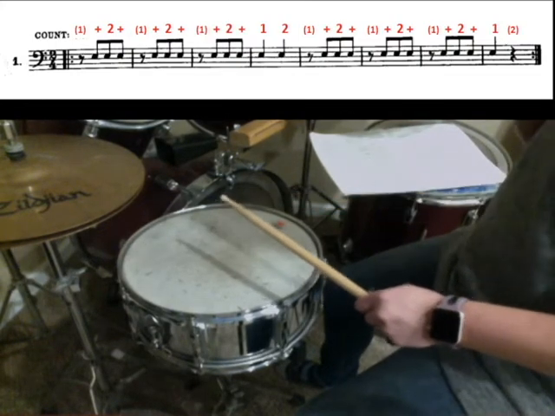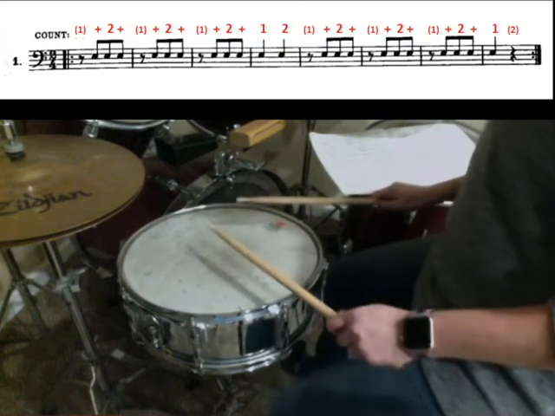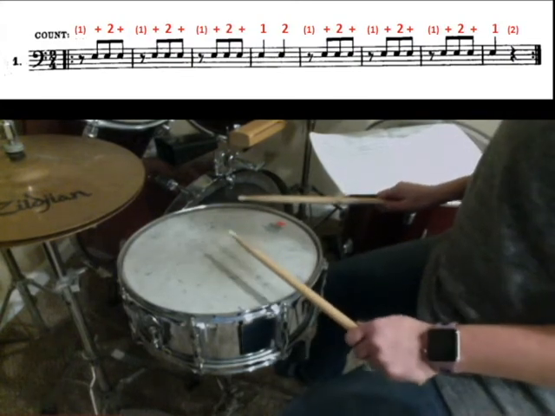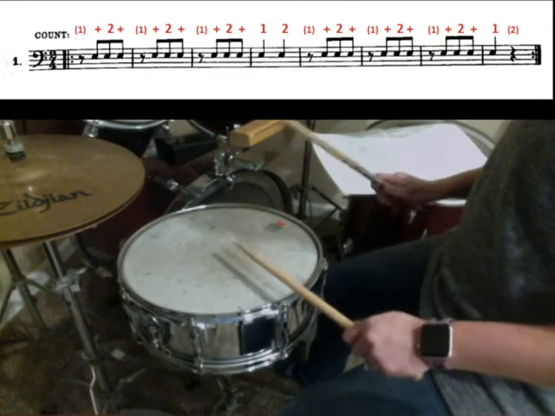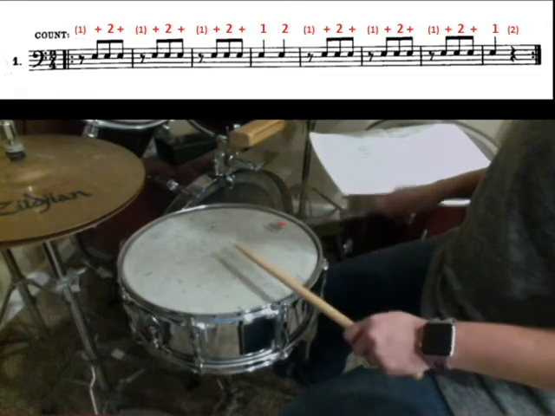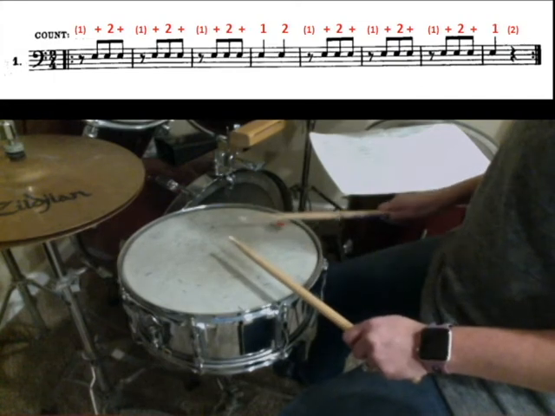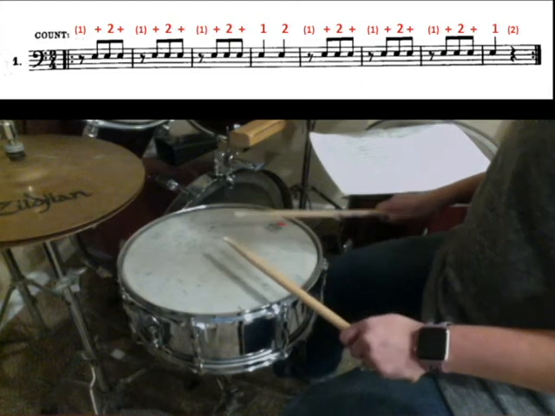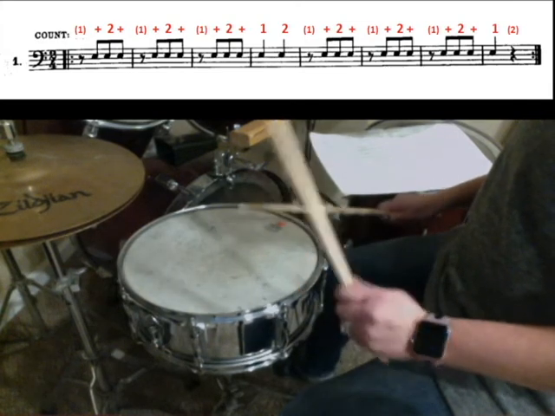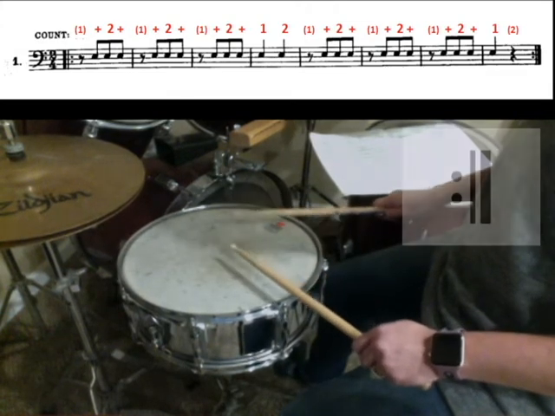Here we go. Let's try playing it. 1, 2, ready, play. Rest and 2 and, rest and 2 and, rest and 2 and 1, 2. Rest and 2 and, rest and 2 and, rest and 2 and 1. Rest on 2. And then there's a repeat. So we do it again.